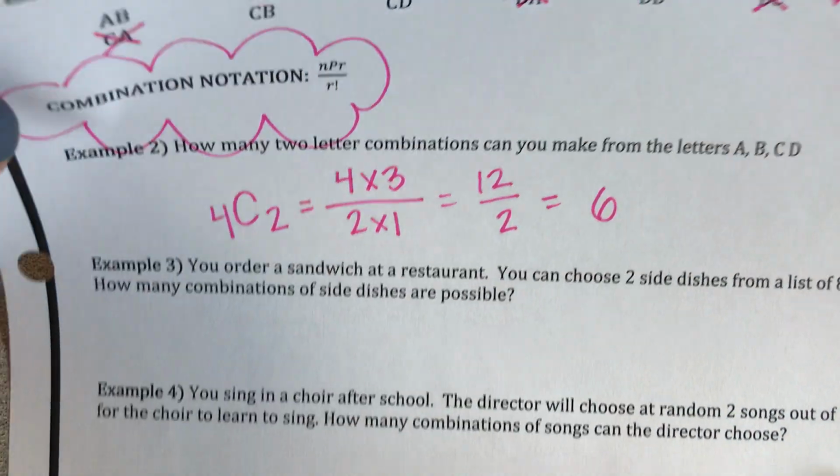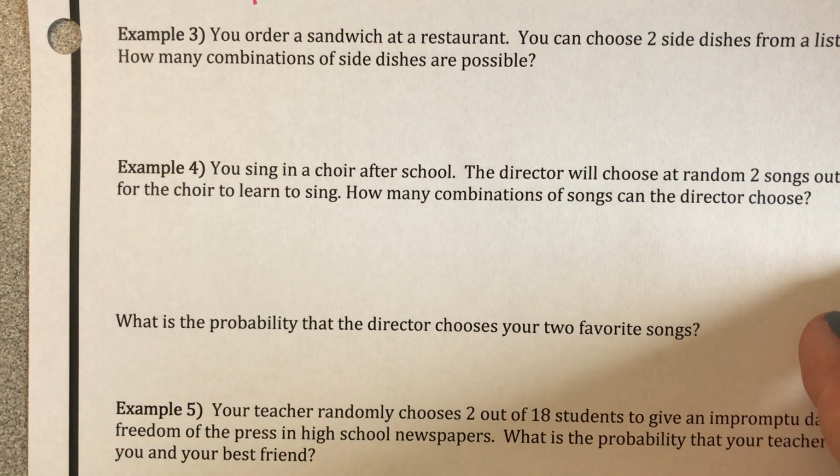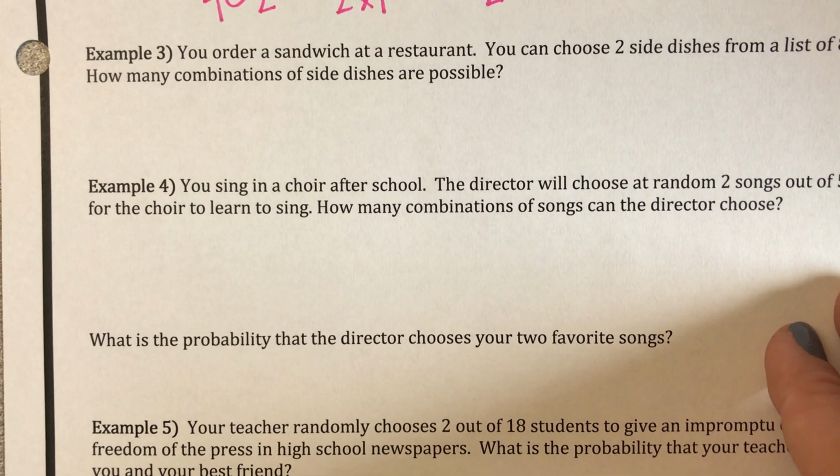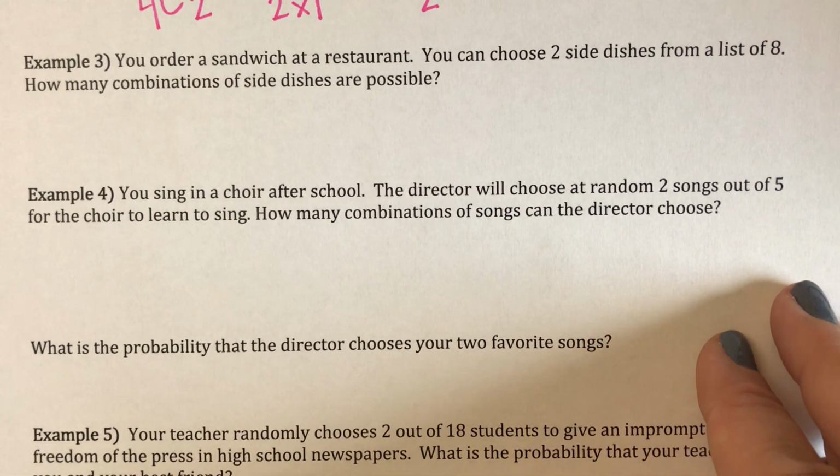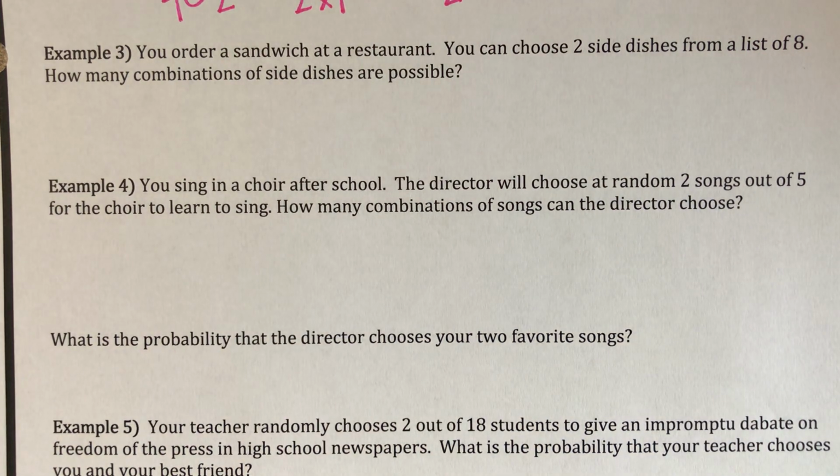Okay, so it says you order a sandwich at a restaurant, and you get to choose 2 side dishes from a list of 8. How many combinations are possible? Saying salad and breadsticks is the same as saying breadsticks and salad. I don't know why you would get breadsticks with a sandwich, but whatever. So it's a combination problem because the order that I'm picking my sides in doesn't matter.